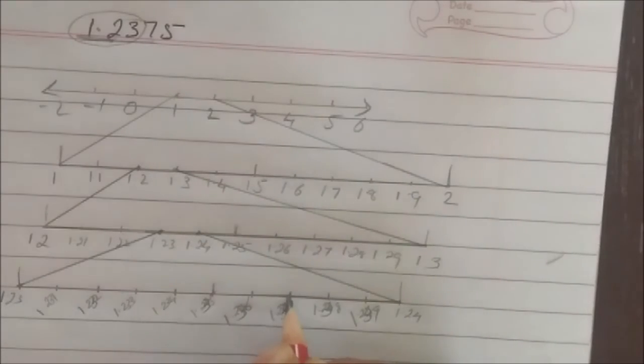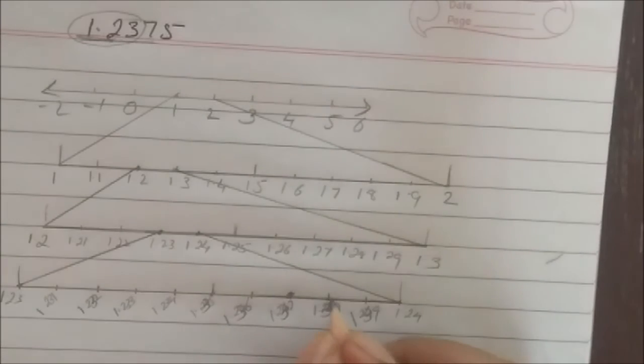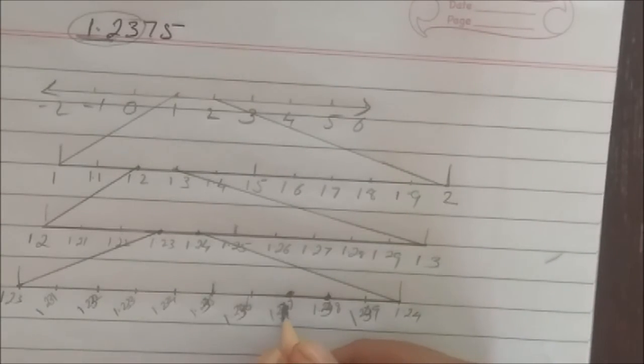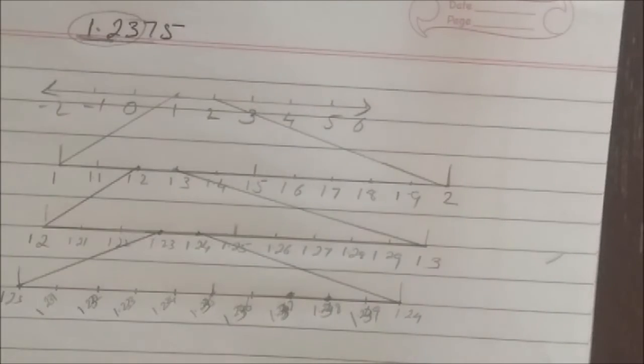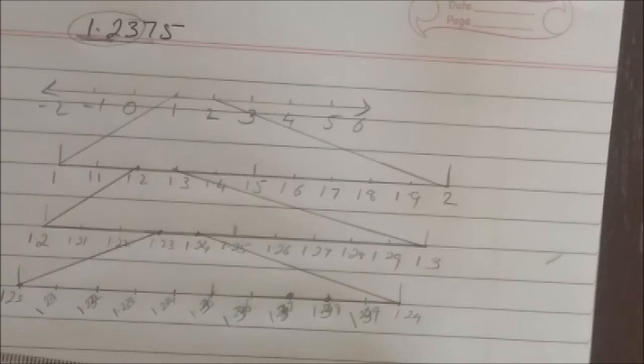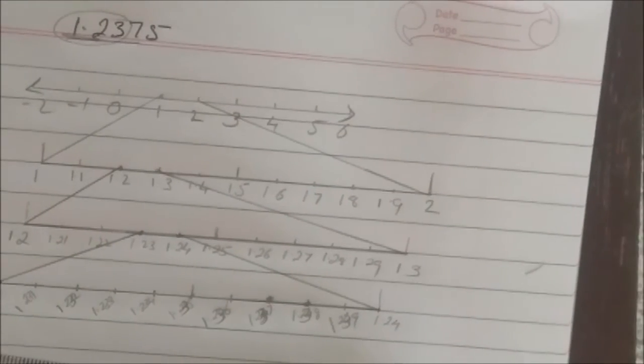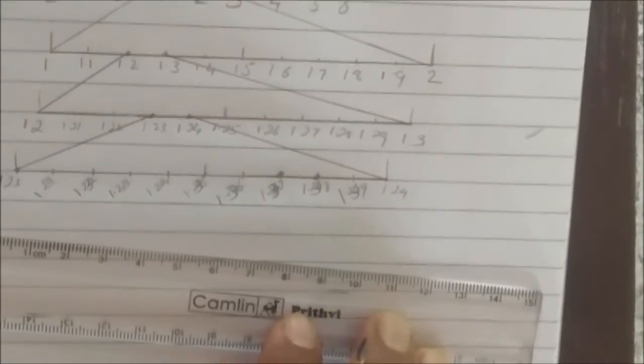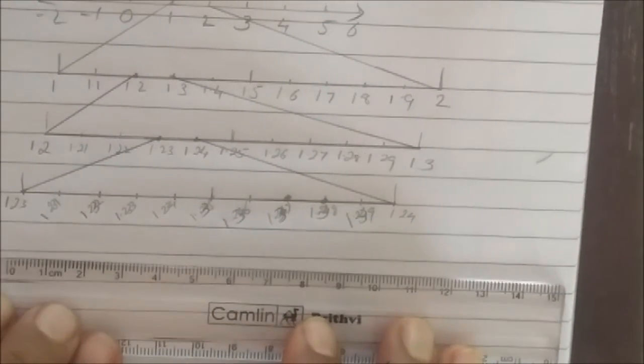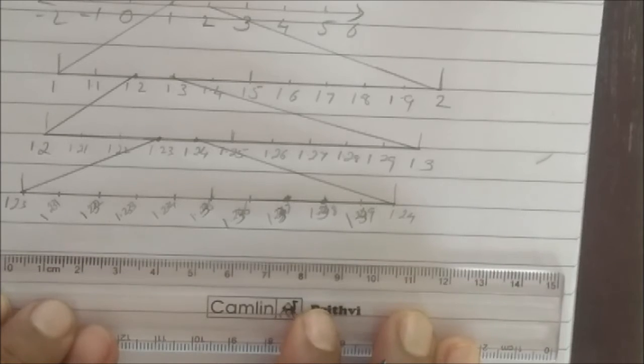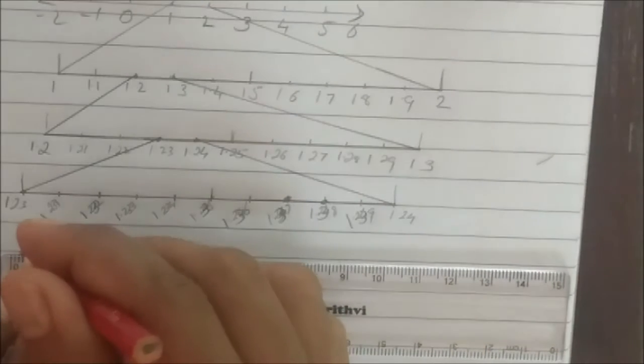So here it is, 1.237, and our point is 1.2375. So we know that it is between 1.237 and 1.238. Again we are going to magnify that point. We are going to draw one more line, of 10 centimeter.